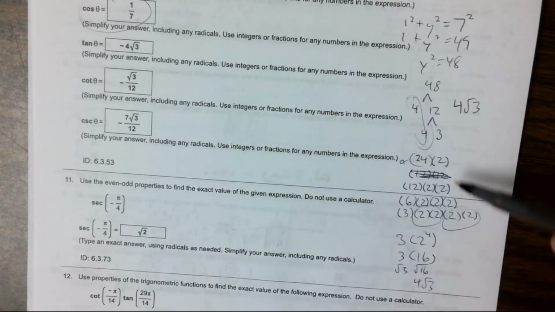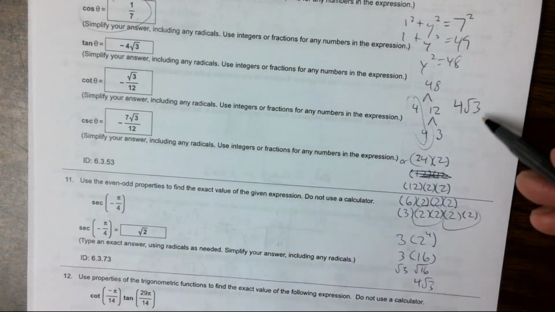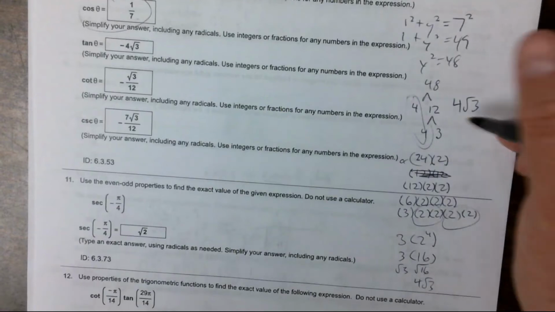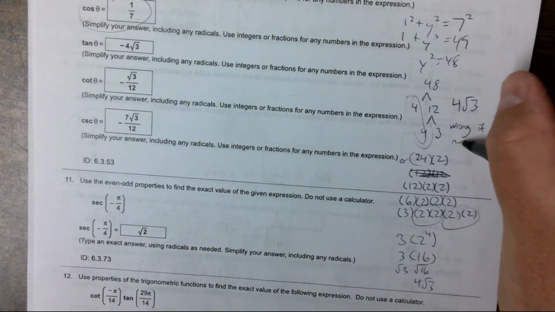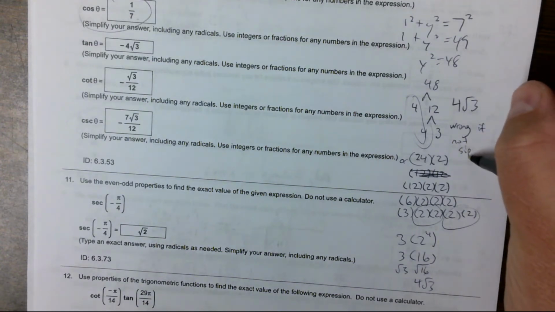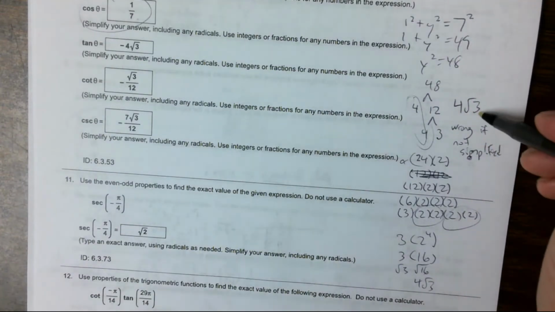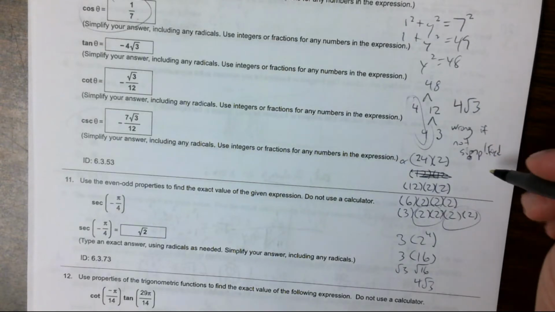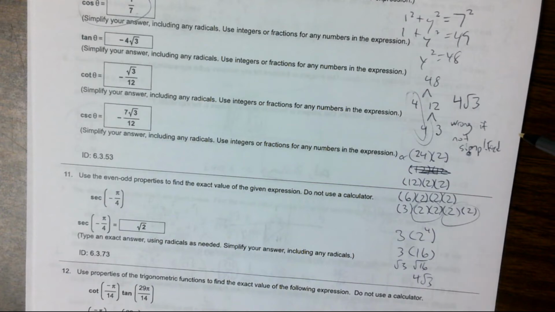The main thing is you need to get it in simplest square root form, because it would be wrong if not simplified. Simplified means the smallest one possible. So, for example, if you had 2 square root of 12 or something like that, that'd be counted wrong. They want it to be simplified, just like you simplified your fractions.